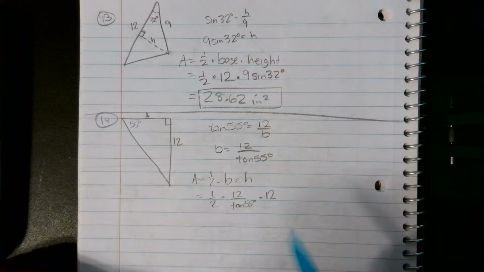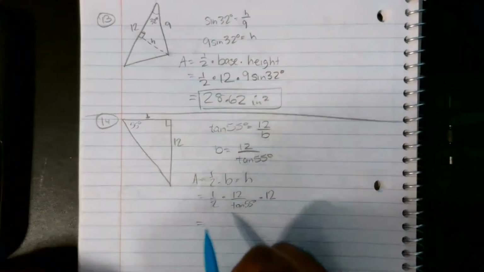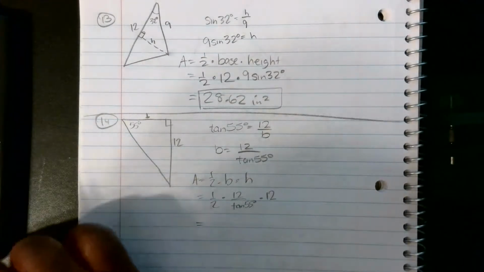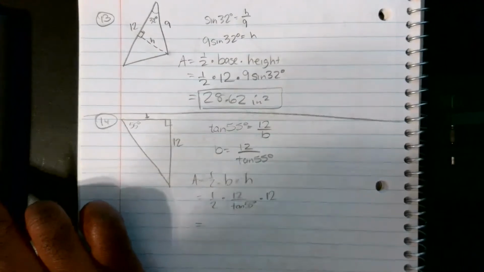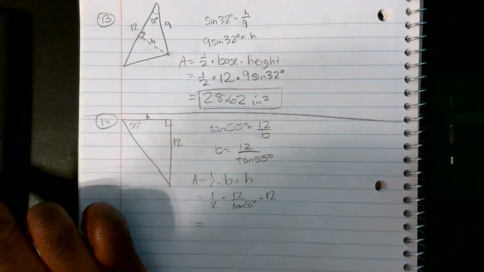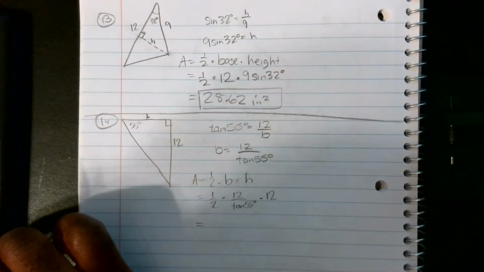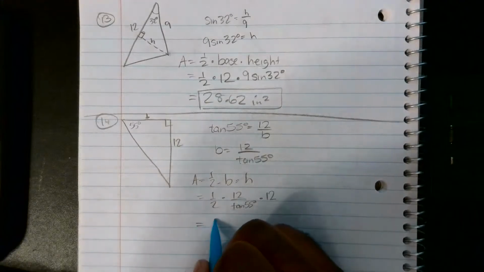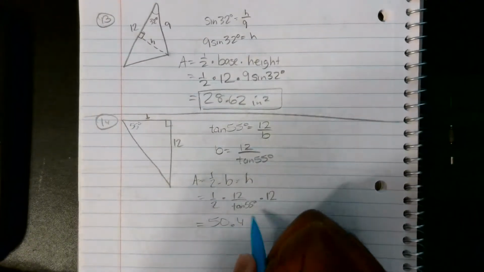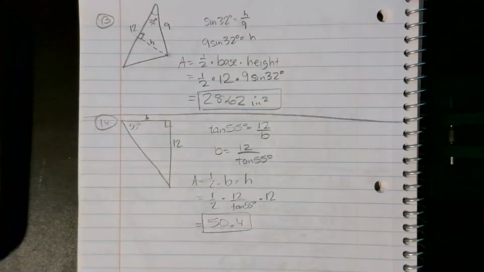And then you put that in the calculator: 0.5 times 12 over tangent 55 degrees times 12, and you get 50.4. The right angle makes it really, really easy to determine what the base and the height are.